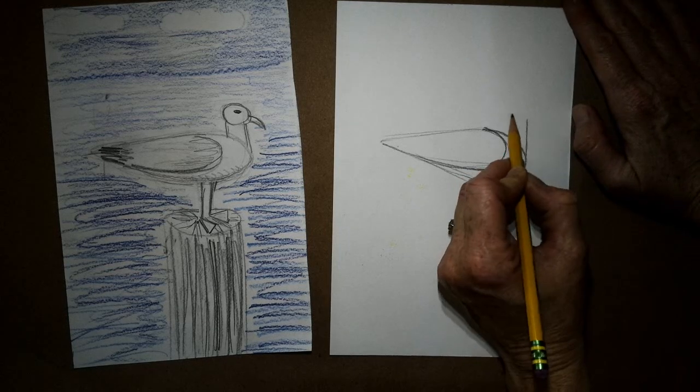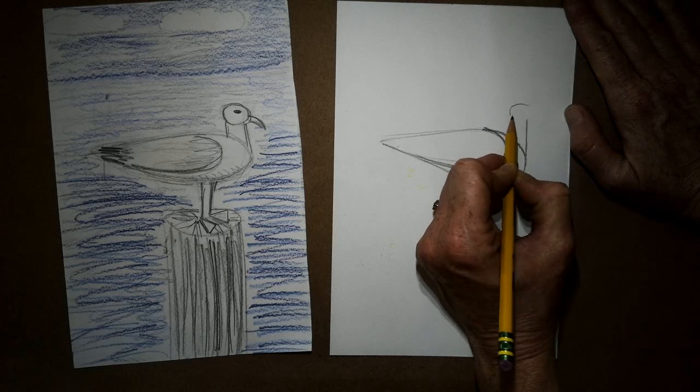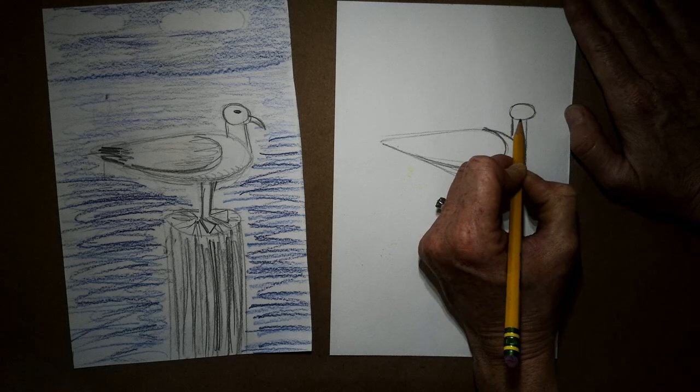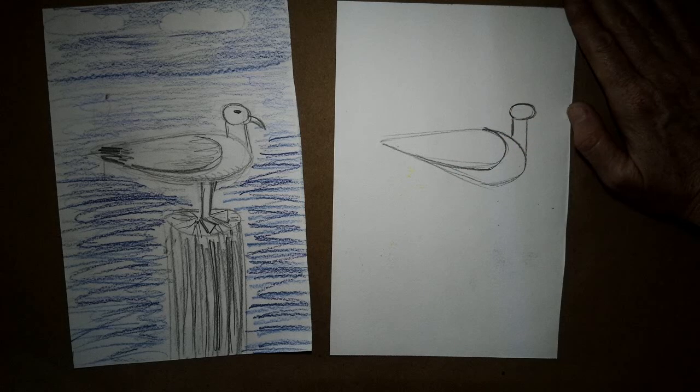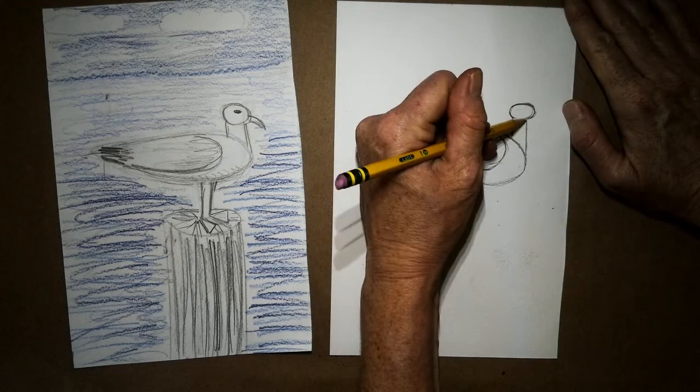Once I've done that, at the top I'm going to add a little oval or circle, and it's going to go a little bit forward on the bird like this. So it's a little oval or circle that comes off the bird's head.